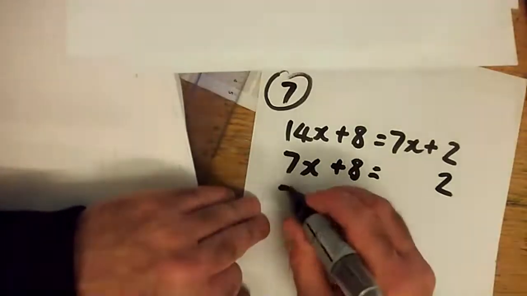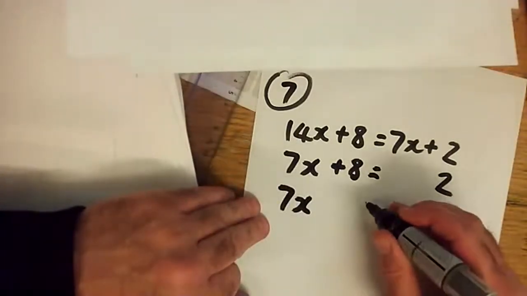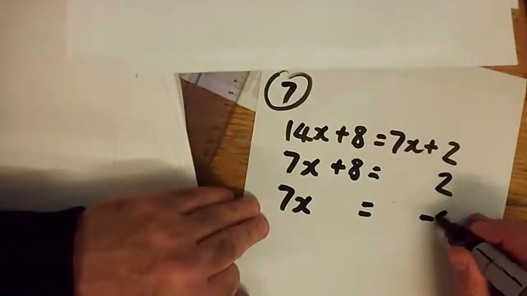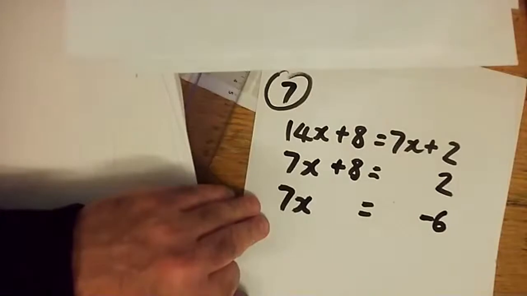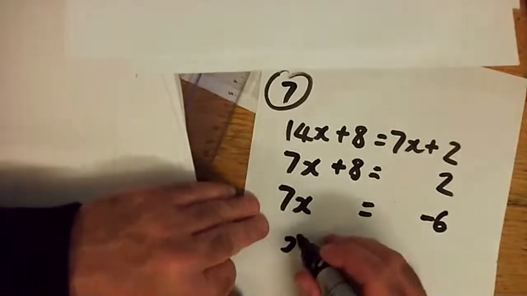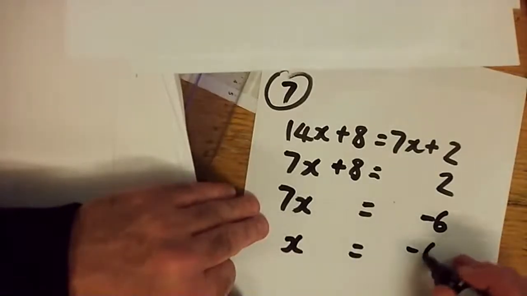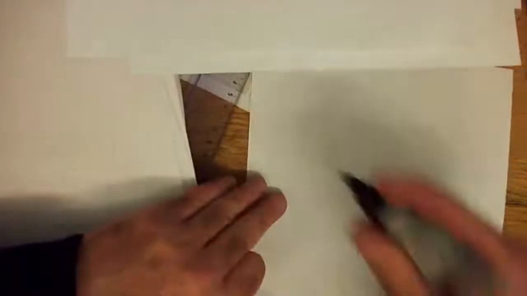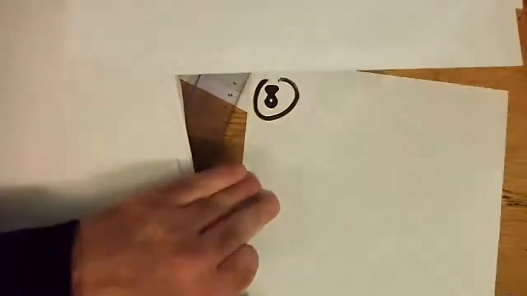I want to get the x bit on its own, so I'm going to take away the 8. 7x equals minus 6 if I take away 8 from each side. And then I want to divide everything by 7 to get single x. x equals minus 6 over 7. Not the prettiest of answers, but there you go. Question 8.